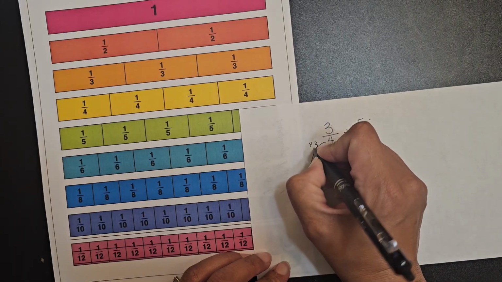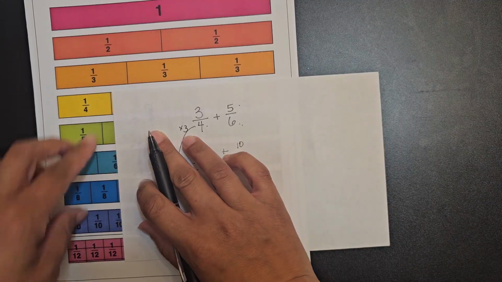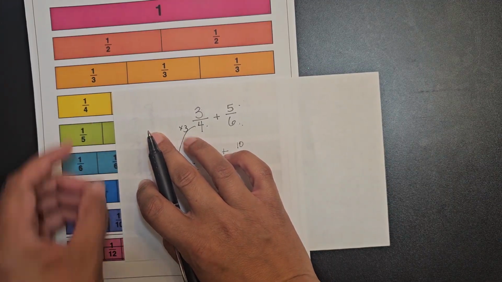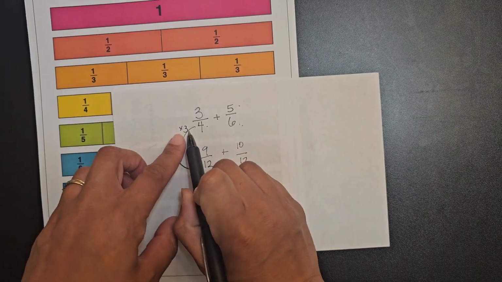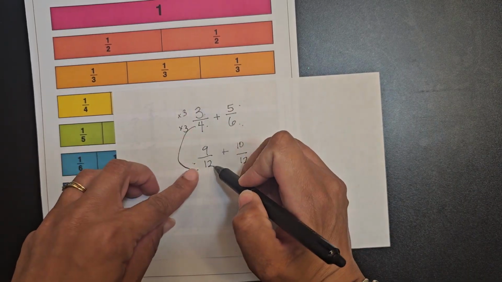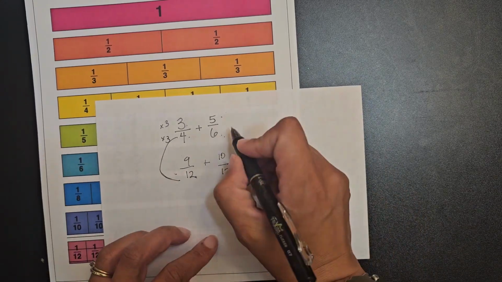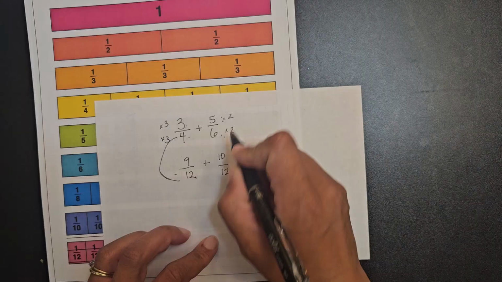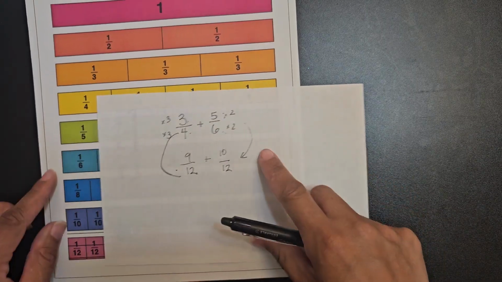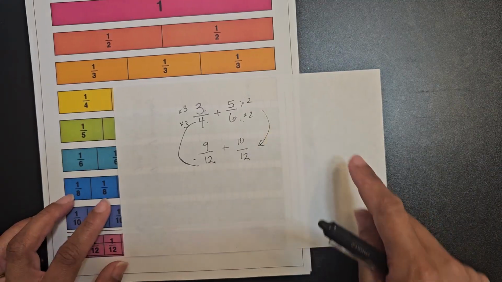Now again, we can show our kids, how do we get from 4 to 12? Well, we multiply by 3, because it takes 3 1/12ths to equal 1/4. So we're multiplying everything by 3, the denominator and the numerator. And that's how we get 9/12ths. Well, it takes 2/12ths to equal 1/6. So again, we're multiplying everything by 2. And that's how we get this. But if you have some kids that are struggling with that multiplication, they can look at the fraction strips and find the equivalency there as well.